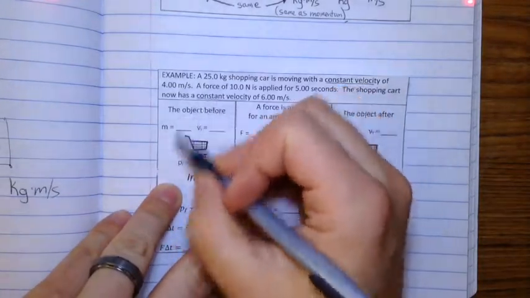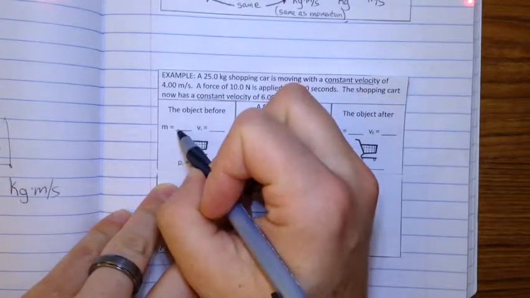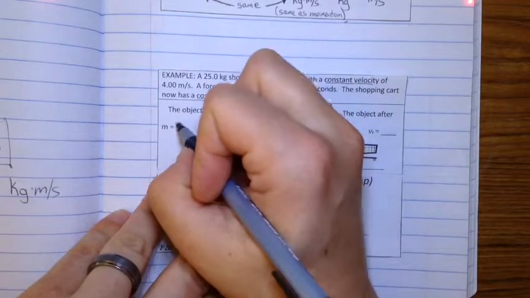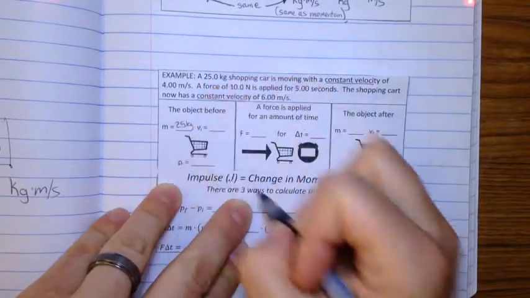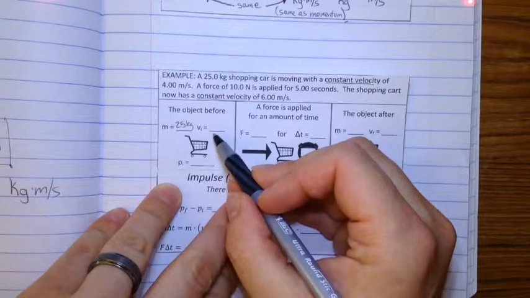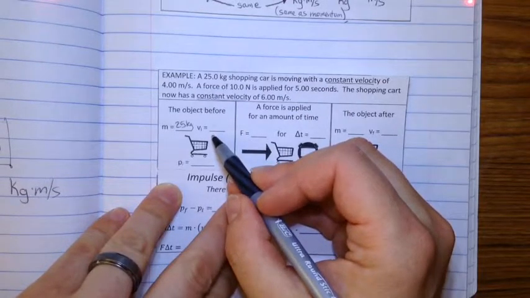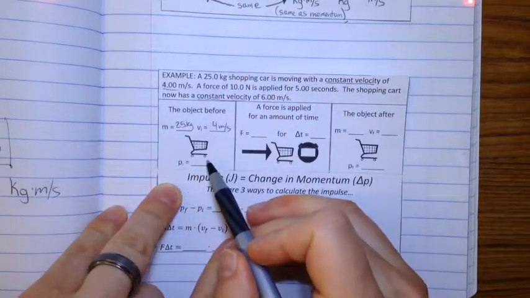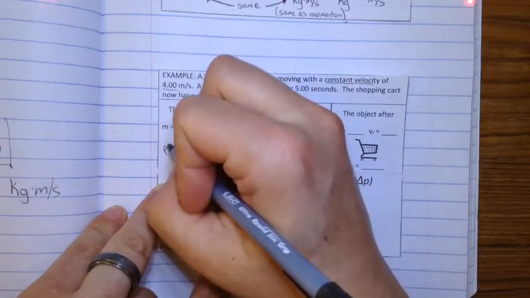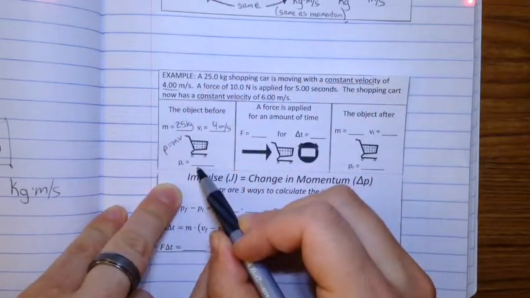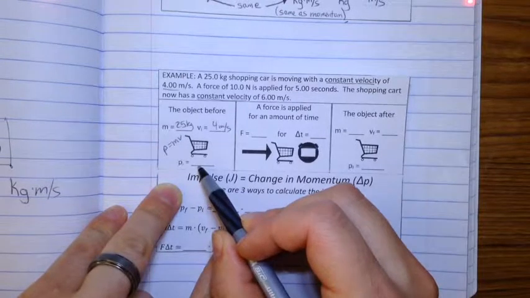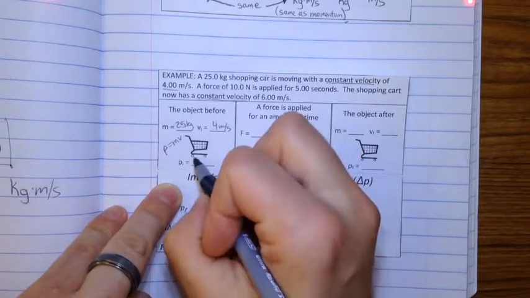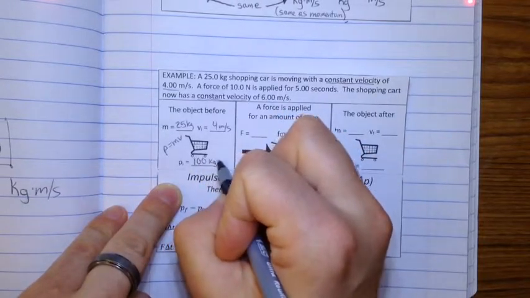Let's look at the object before. What is the mass of the shopping cart before the force is applied? 25 kilograms. What is the velocity of the shopping cart before the force is applied? 4 meters per second. So, simple application of the formula. Momentum is mass times velocity. What is the initial momentum of the cart? 25 times 4? 100 kilogram meters per second.